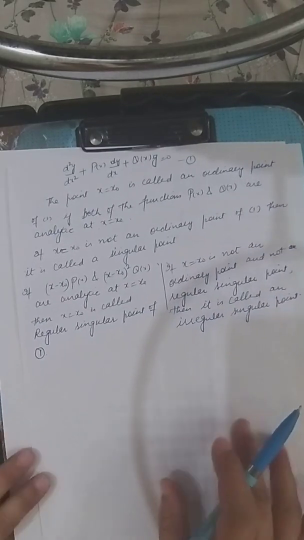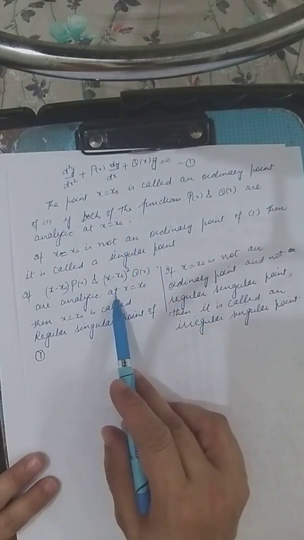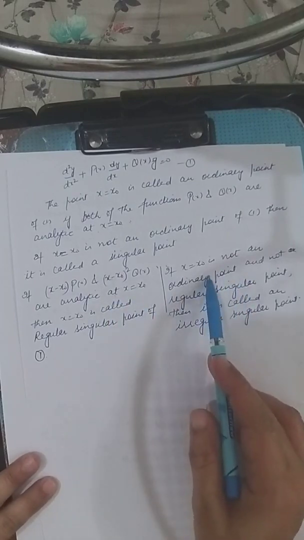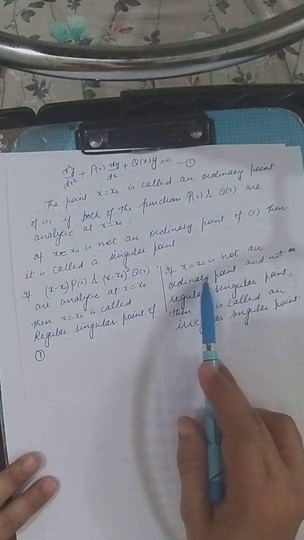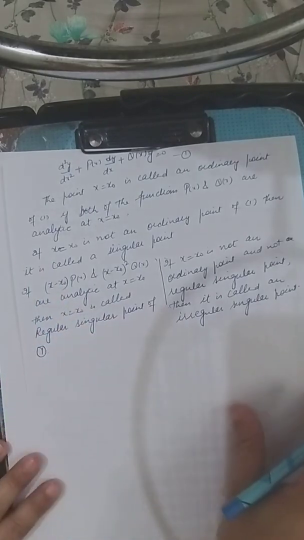Now we will discuss the solution for number 1, ordinary point, and number 2, regular singular point. The solution of the differential equation 1 at irregular singular point is beyond the syllabus. So we will discuss only these two solutions.